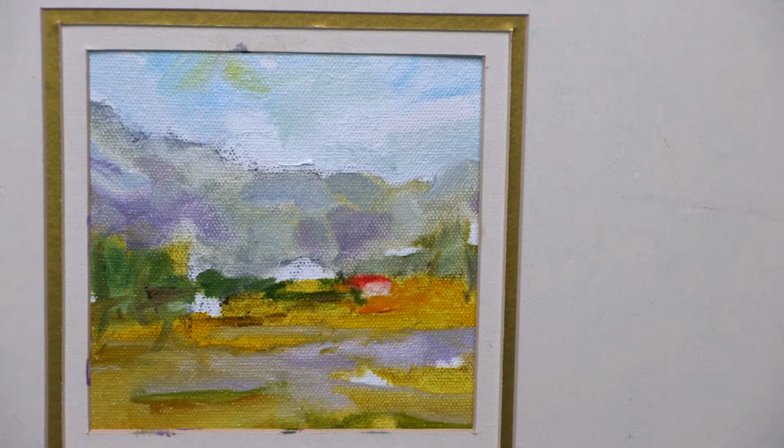So now go do a painting that glows in something. Do a still life, do a landscape, do an abstract, do a floral. Remember, this process is so fabulous.